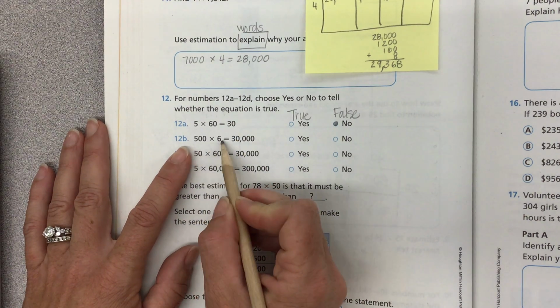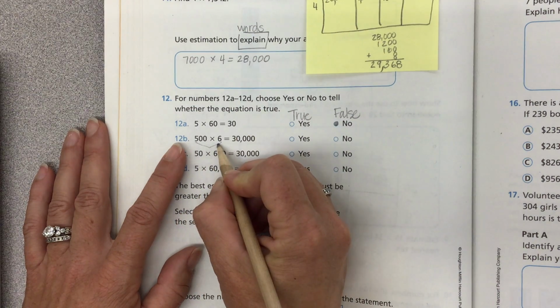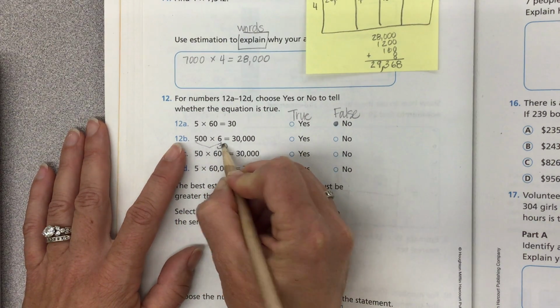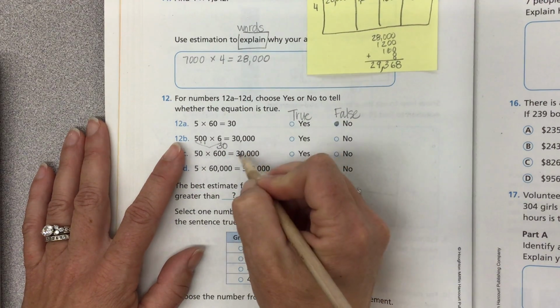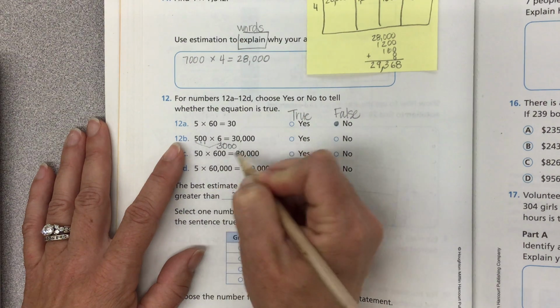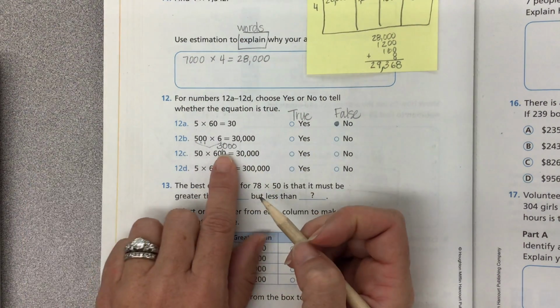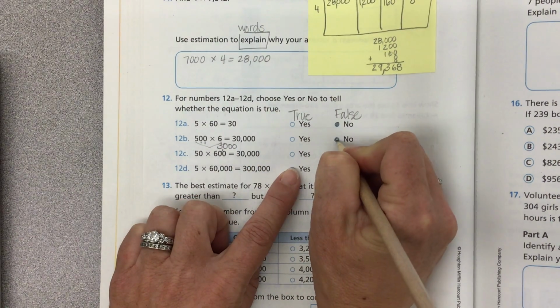So we've got 500 times 6. So 5 times 6 is 30. And then we need 2 more zeros. This one we have to pay really close attention to the zeros. 2 more zeros. So that gives us 3,000. So is this one true or false? Right, false. I got no, yes, no.